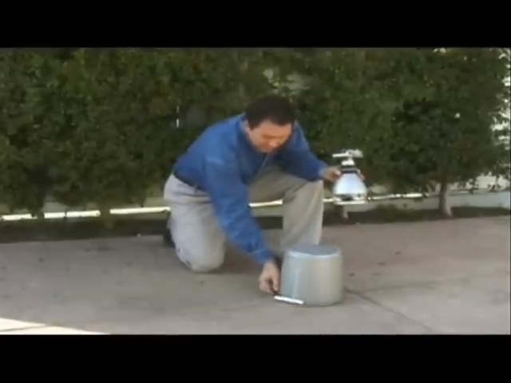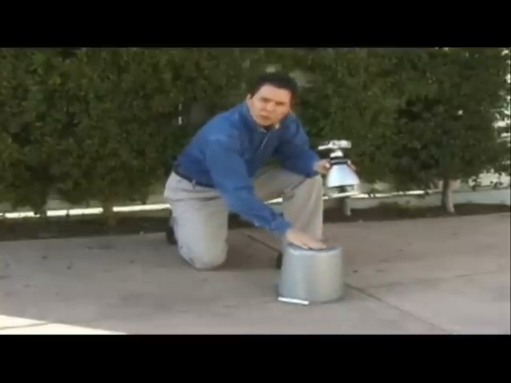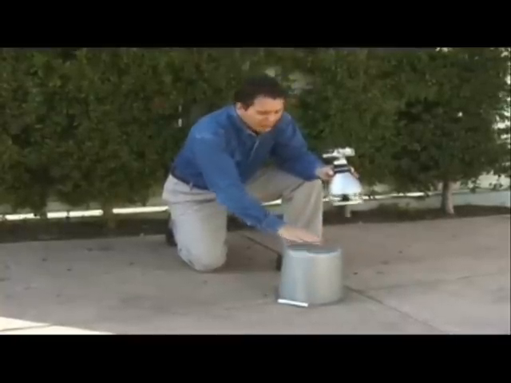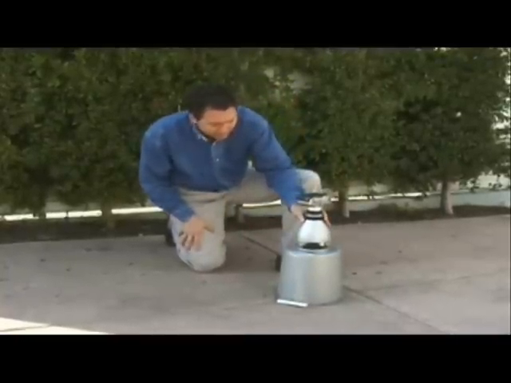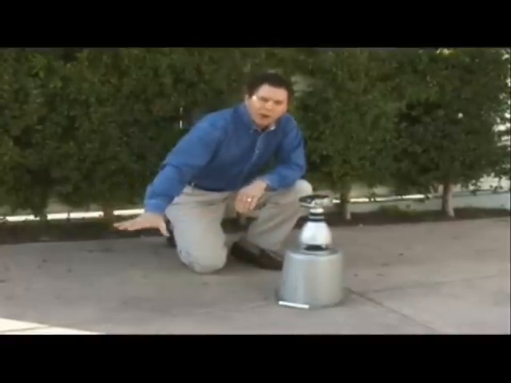What I'm going to do is set the bucket upside down, and if I need to level it, I might put some shims or some rocks or something to make sure that I get the base of this bucket level. And what I'm going to do then is actually set the lens on top of it. Now what we've done is raised it up enough so we're not going to emphasize the ground.